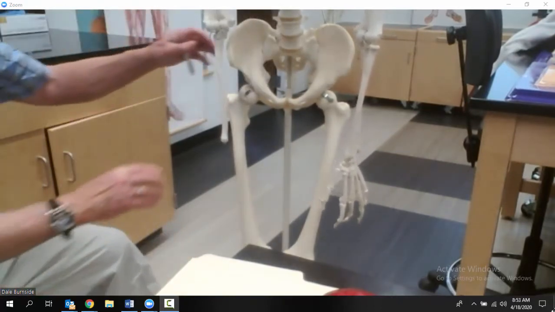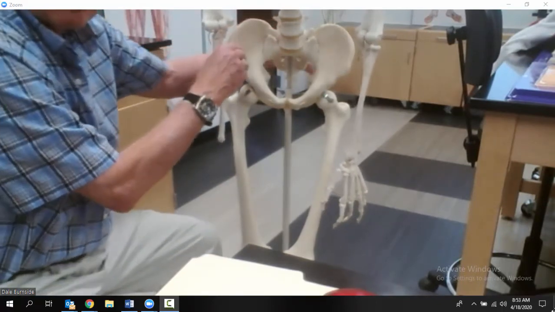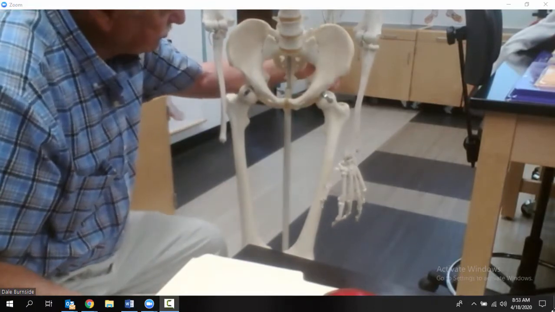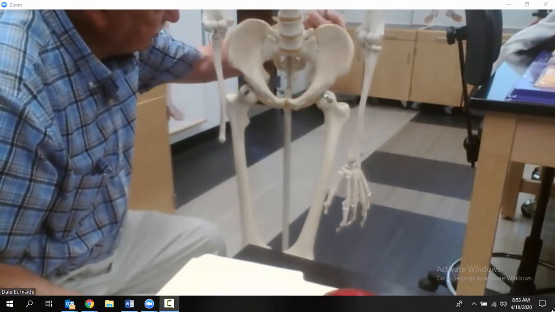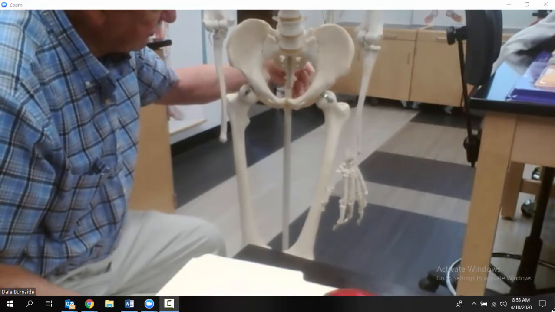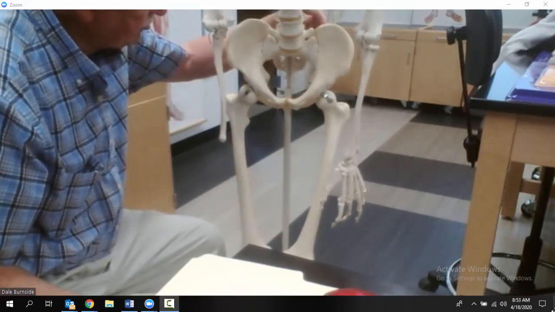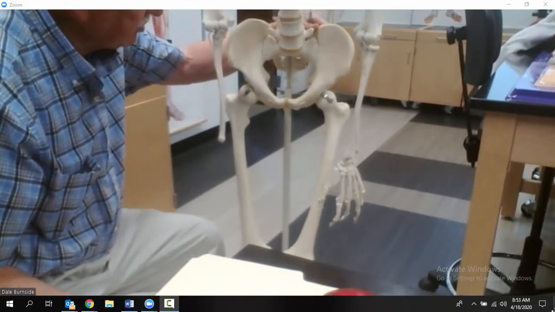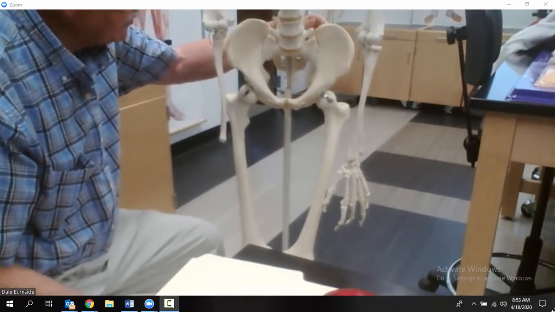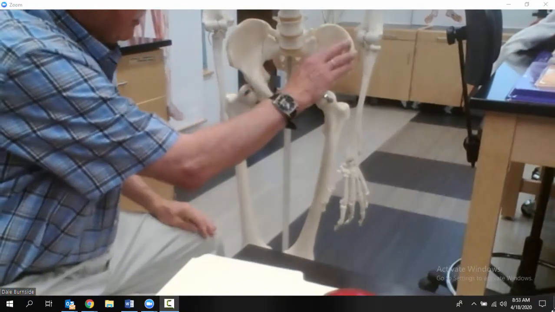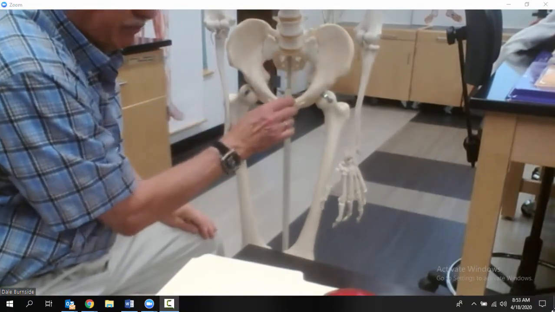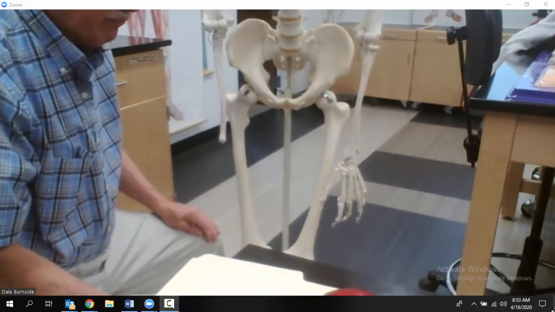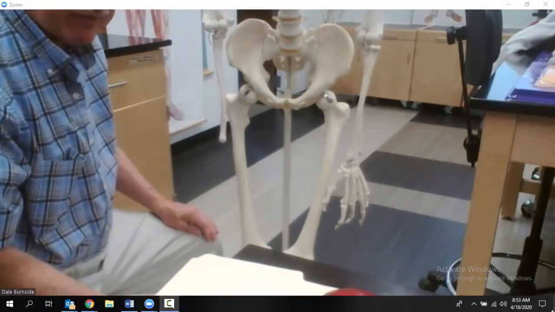The lower one is called the pelvic girdle, okay? And this big structure here, we'll look at it closer in a minute or two. This is called the pelvic girdle, the os coxa. It's the ilium, the ischium, and the pubis. The coxal bone is made up of 3 parts, and we'll see that in another video.